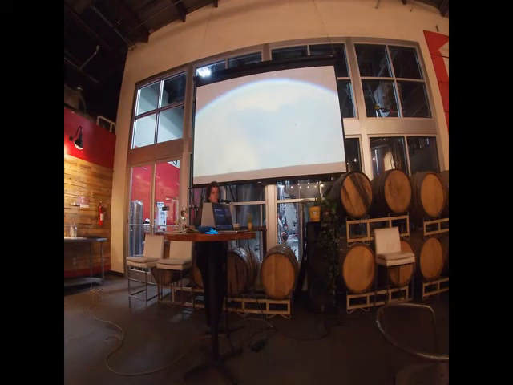So now we know that this is the only other surface in the solar system besides Earth with any type of liquid on the surface. So it's really, really interesting.